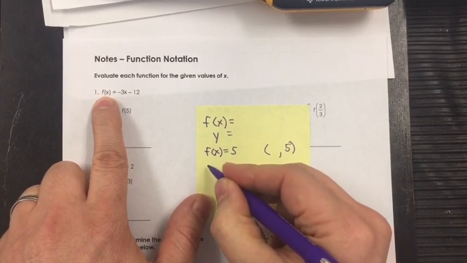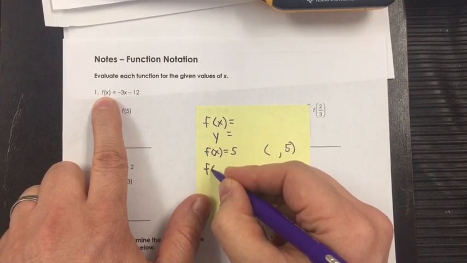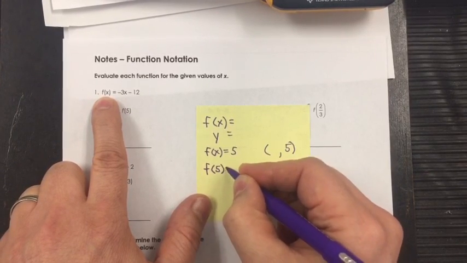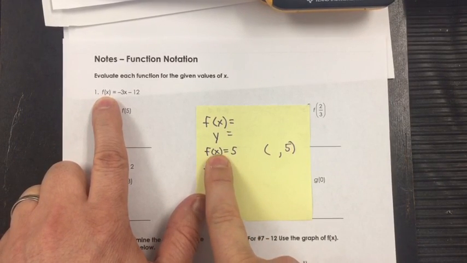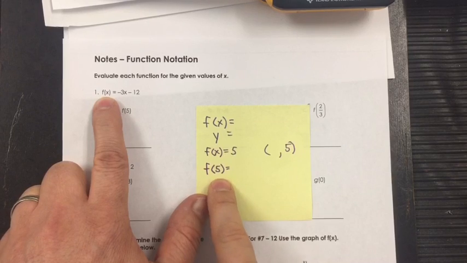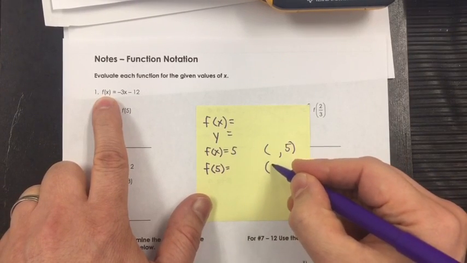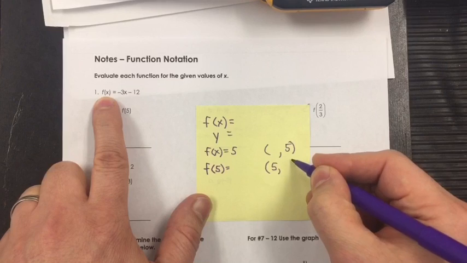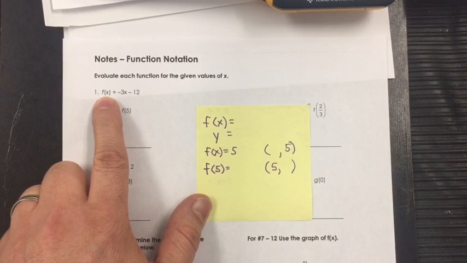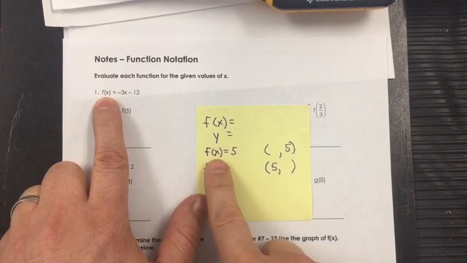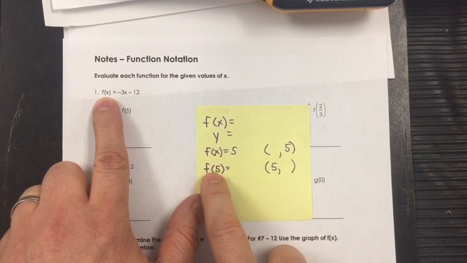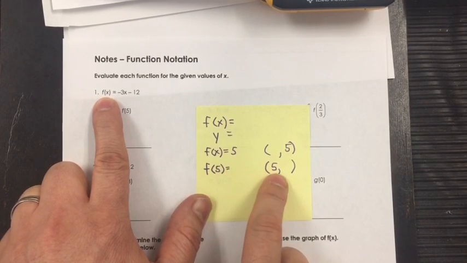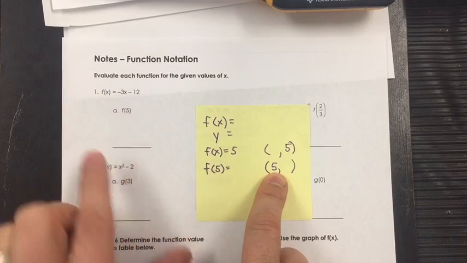I could also have something like this. If I had f of 5 equals, you see the difference? If they put the 5 in the parentheses in place of that x, they're giving me the x value, not the y value. Do you see the difference? That's function notation in a nutshell, okay? You're going to see stuff like this. All you got to know is they're giving you a y value of 5. If they give you something like this with the 5 in the place of that x, they're giving you an x value of 5, okay? So keep that in mind.